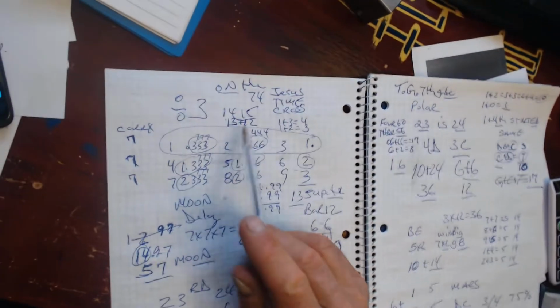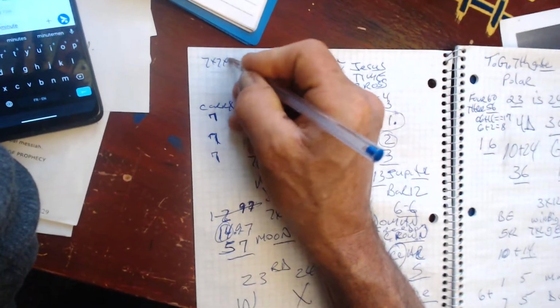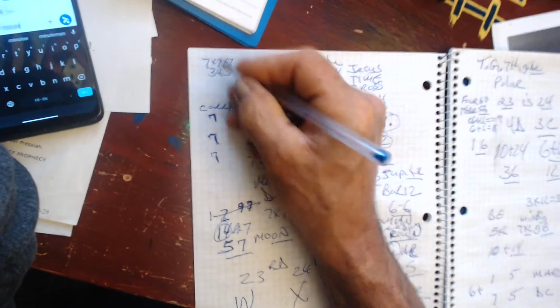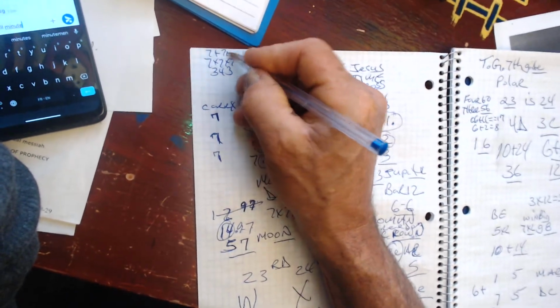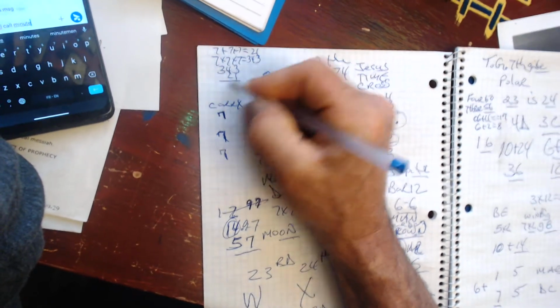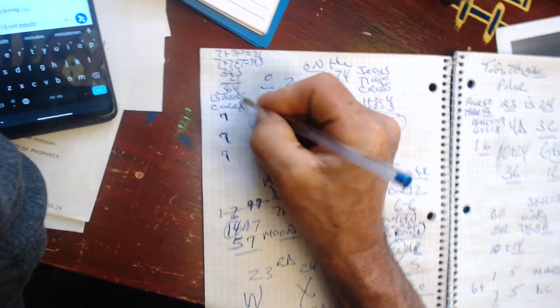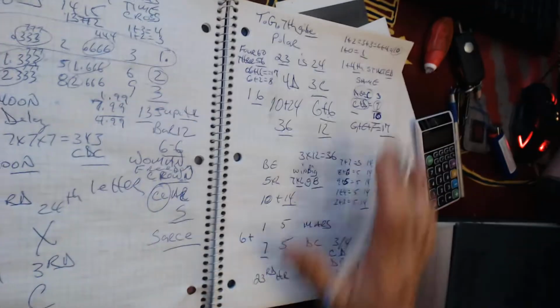Now I want to go back over here. 7 times 7 times 7 equals 343. And if you add it, it equals to 21. That's 364, or 13 moons of 28. Okay, so I'm just trying to show you the basis of what goes on in numbers.